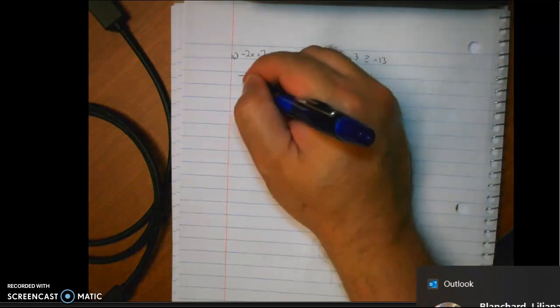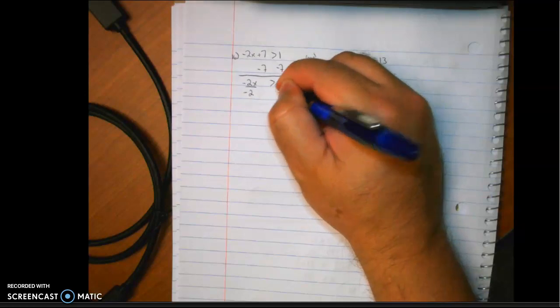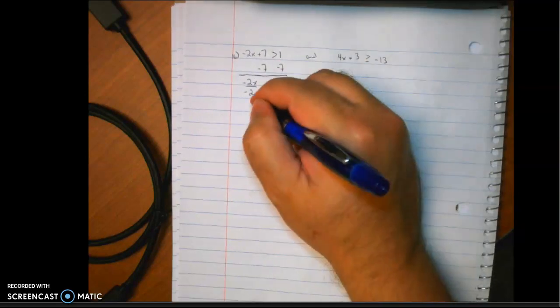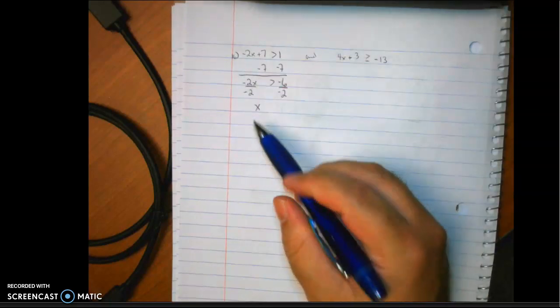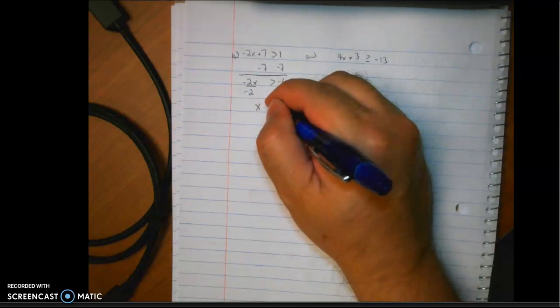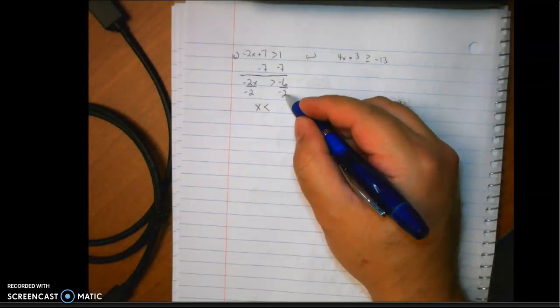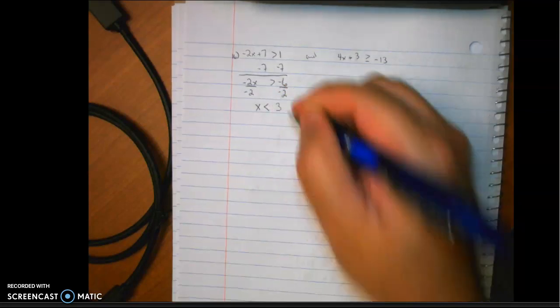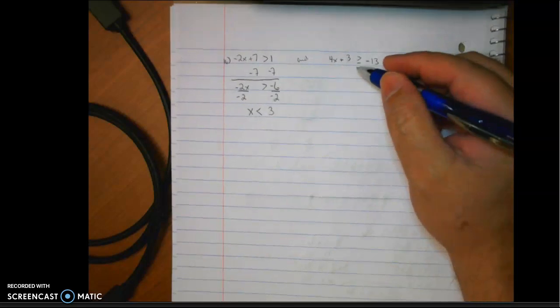Now we have to divide by a negative 2. And we divide on both sides by a negative 2. So the negative 2's cancel out to a positive 1 and we get x. But whenever we're dividing by a negative, we flip the sign. So now x becomes less than a negative 6 divided by a negative 2 is a positive 3. So that's half of it. Now let's come to the other half.